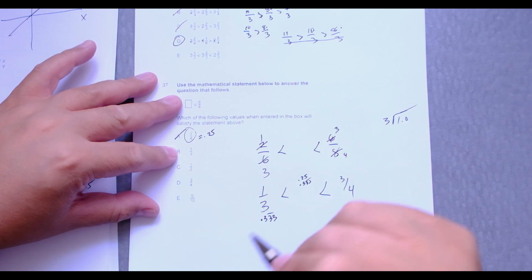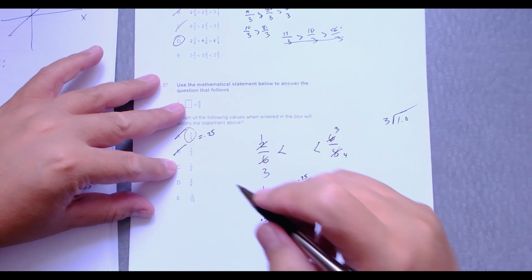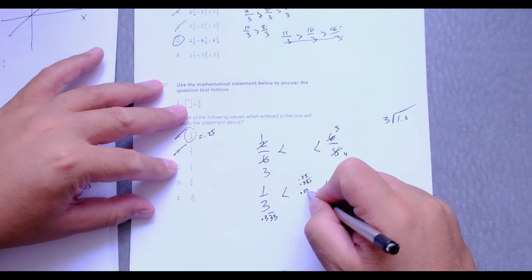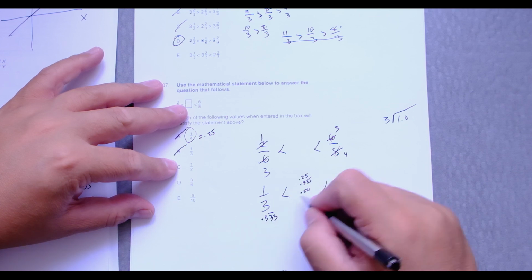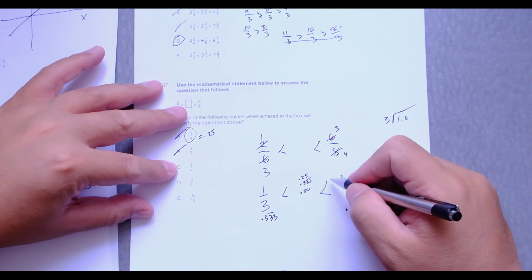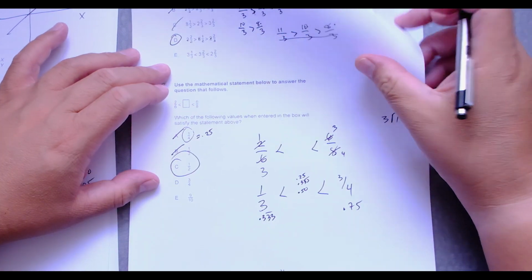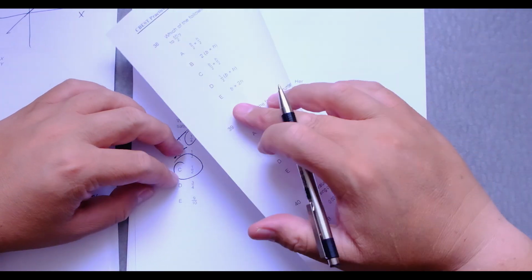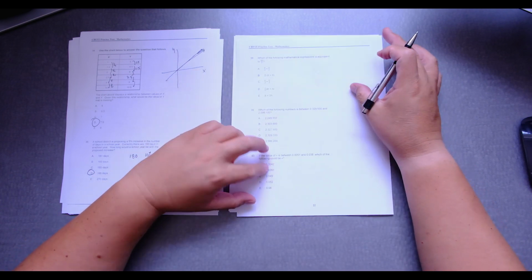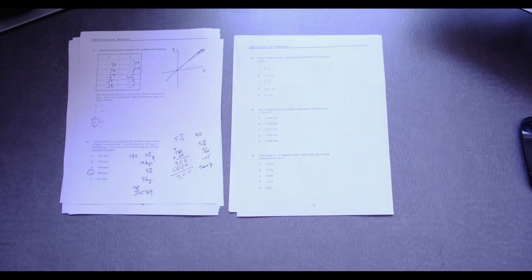No, it has to be less than or equal to a third. Half. Is a third less than half? Yes. Is a half less than 0.75? Yes. That's it. That's the answer, and you go. You can check the other ones if you like. Okay. Remember, thinking about it as a test, you don't need to check the other answers. You're done.